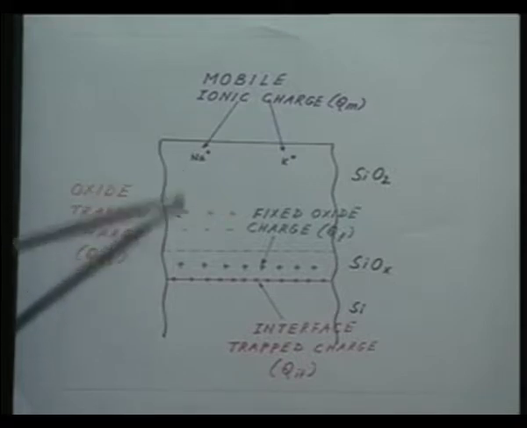Then all over the oxide, we can have positive or negative oxide trap charges which are present because of maybe exposure to the radiation environment or because of avalanche injection.